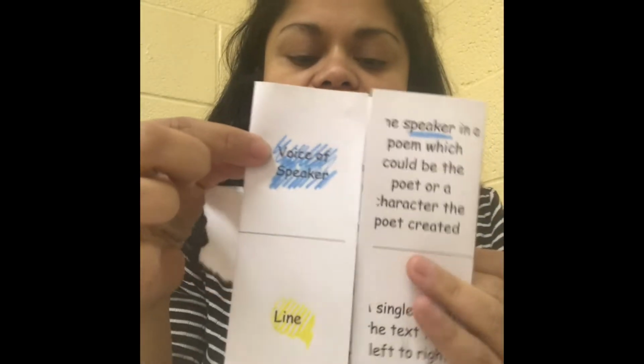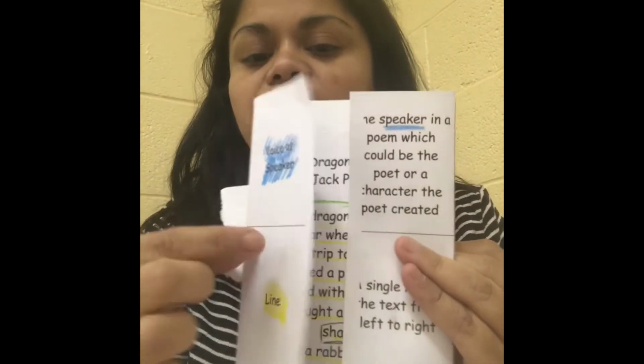So if you look at your paper, we have voice, line, stanza, and rhyme and rhythm, okay? So you can think of a way to remember this. I usually just think of Violet loves seeing rabbits, okay?